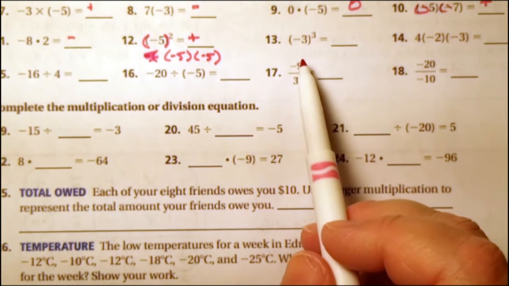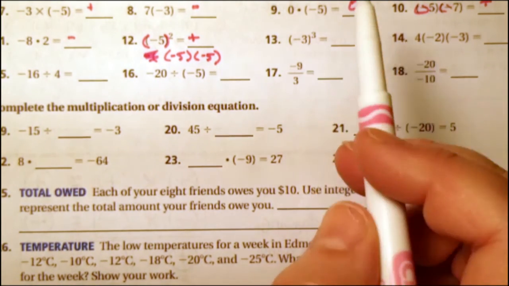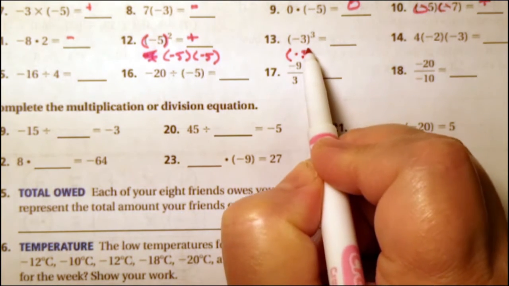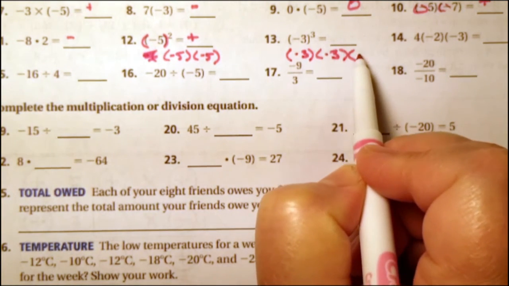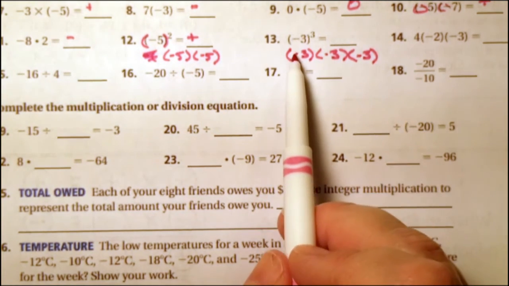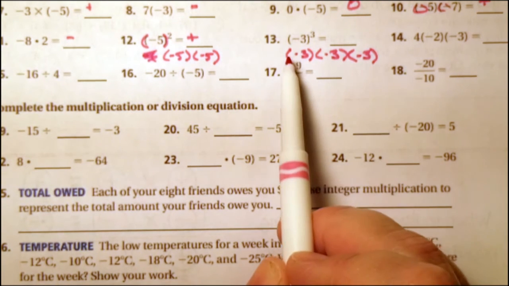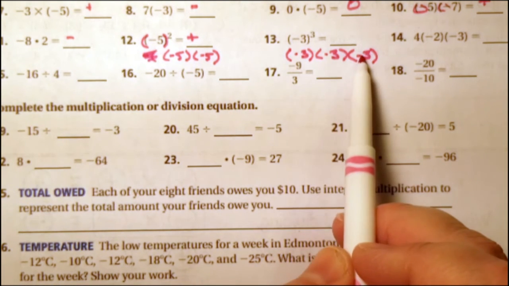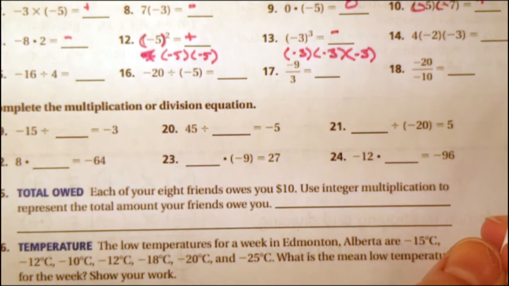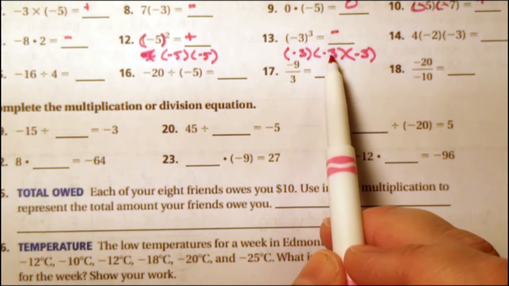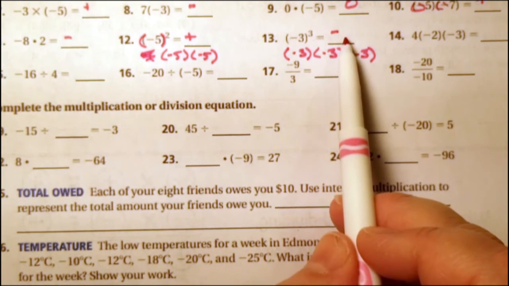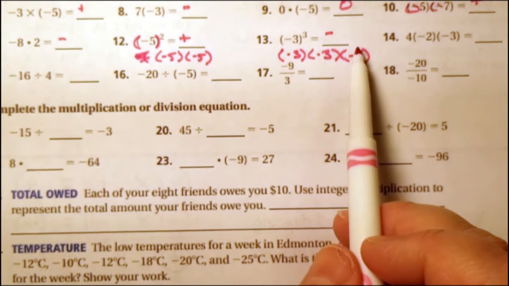Number 13, a 3 is next to the parenthesis, so it's -3 times -3 times -3. So we've got 1, 2, but then we've got a third one. So those two make a positive and a negative there, so you need a negative in your answer. 3 times 3 is 9. 9 times 3 is -27.